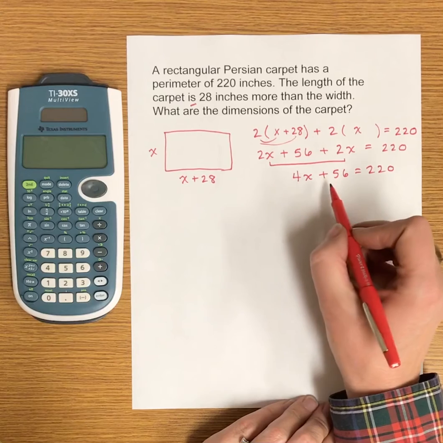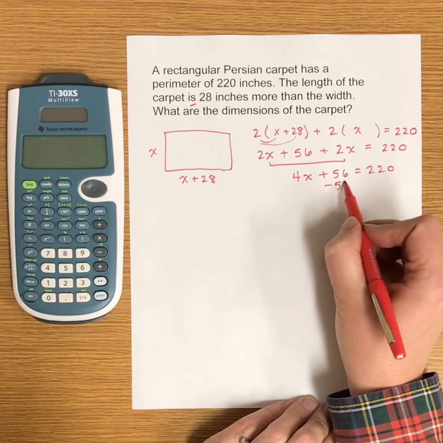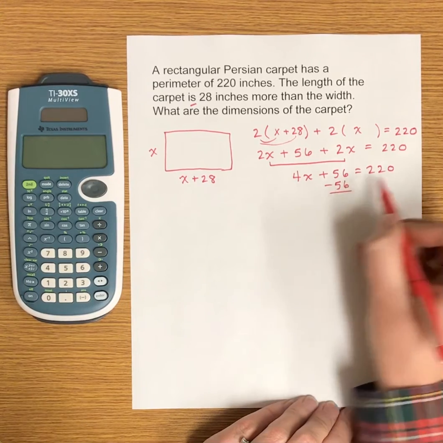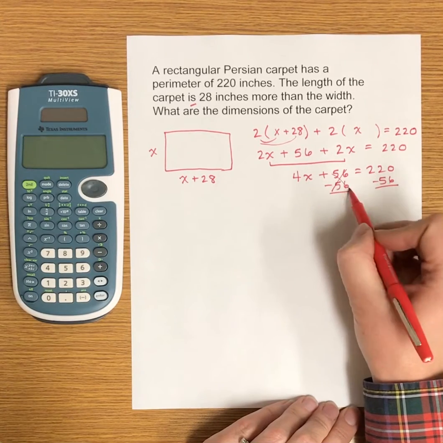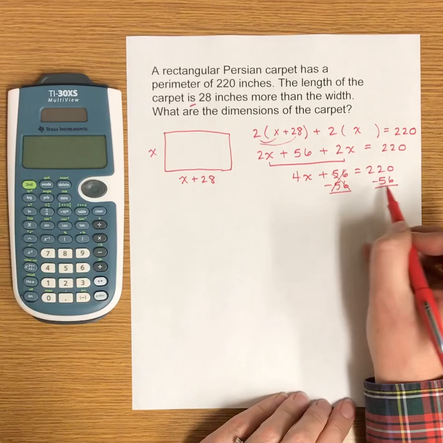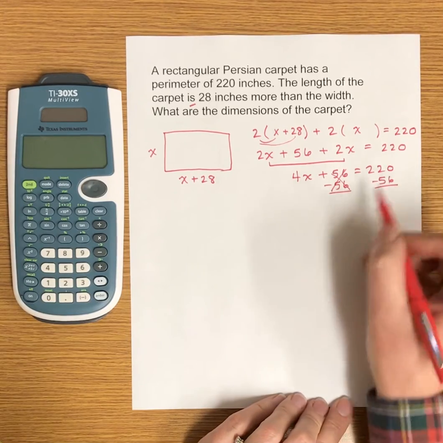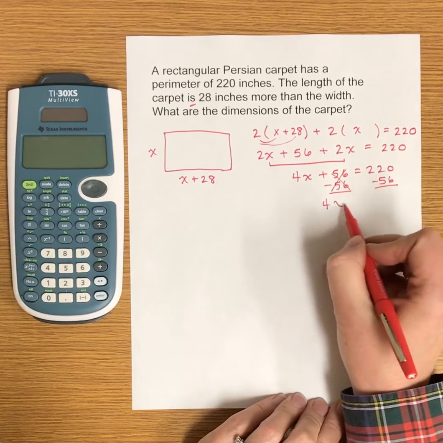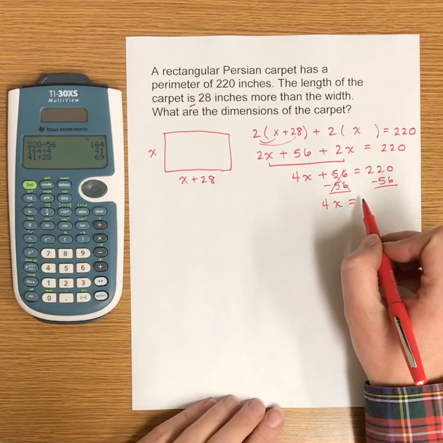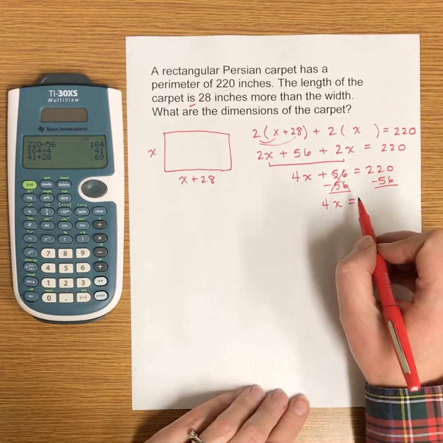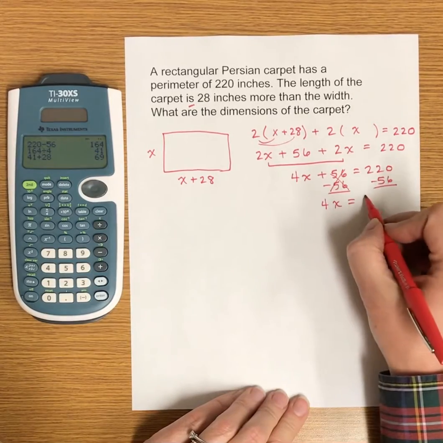Now to solve for x, we're going to want to move the 56 to the other side. We'll do that by subtracting it, since it was originally added. That way it will cancel out here and be combined with the 220. Time to drop down the 4x, drop down the equal sign, and subtract. 220 minus 56. Looks like that makes 164.